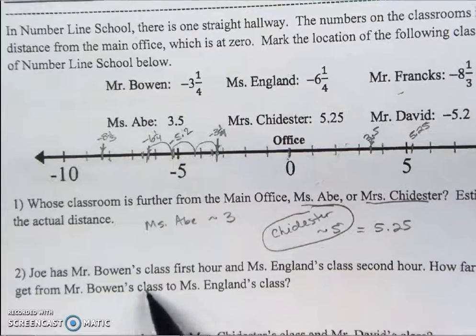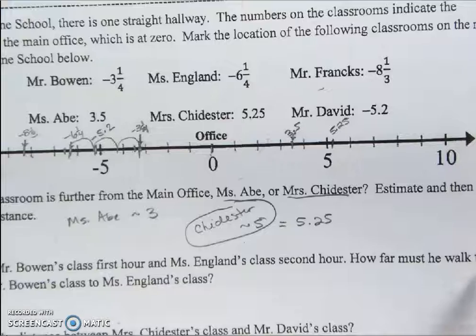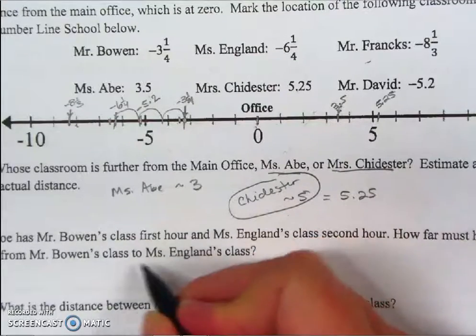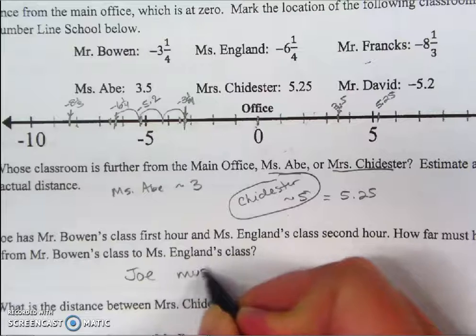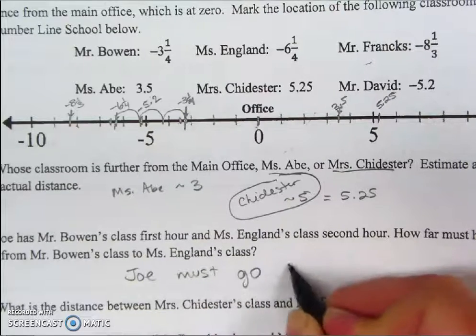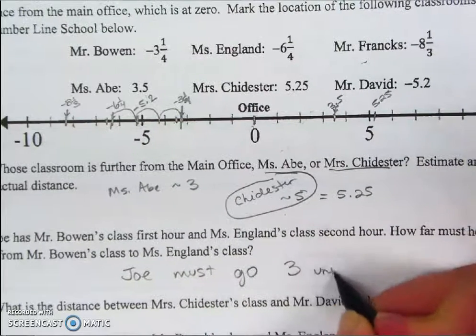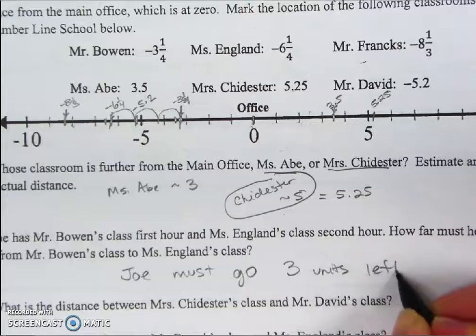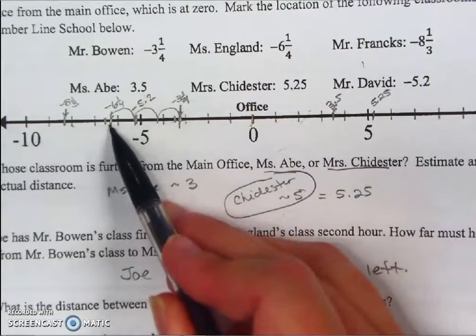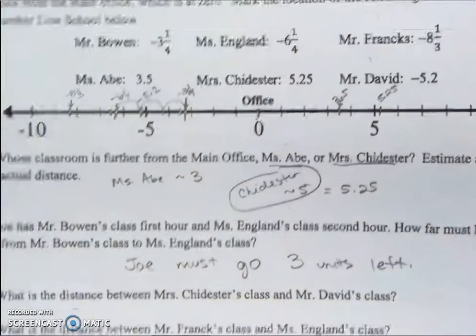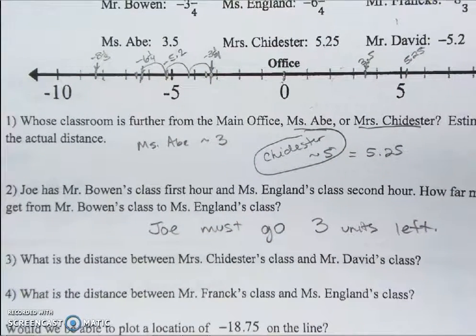So what does it say? How far must he walk? So let's say he must go. So Joe must go 3 units left. And we can tell that using the number line from negative 3 1/4 to negative 6 1/4, which was 3 units.